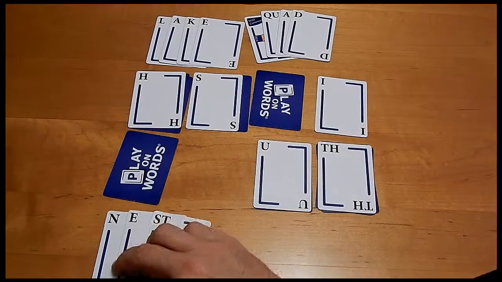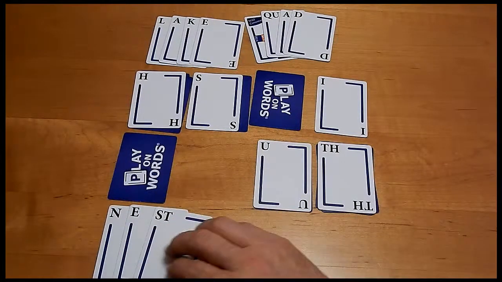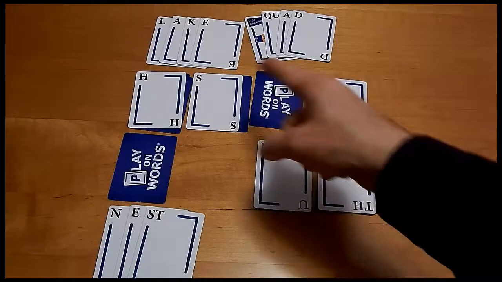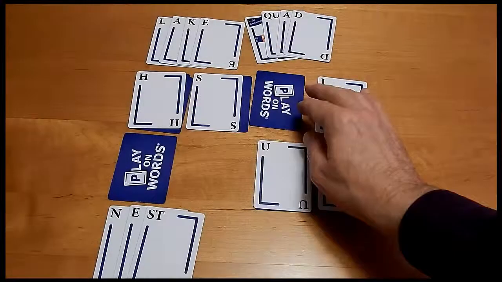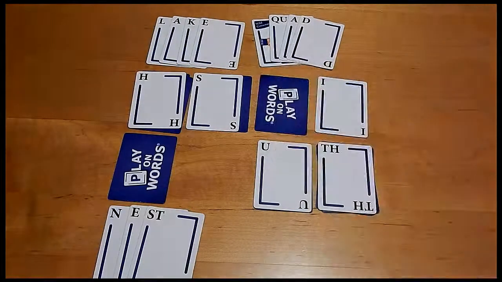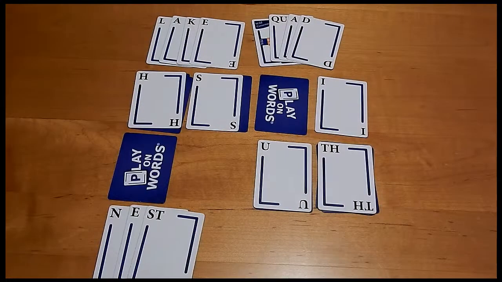N-E-S-T. That's as strong of a thing as player 1 can do here. As it appears, they look at the opponent's word. Can they play any of these other letters into the opponent's words to steal them? And I don't see that there is a play right now.